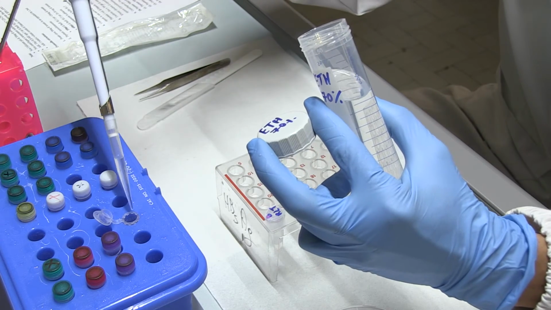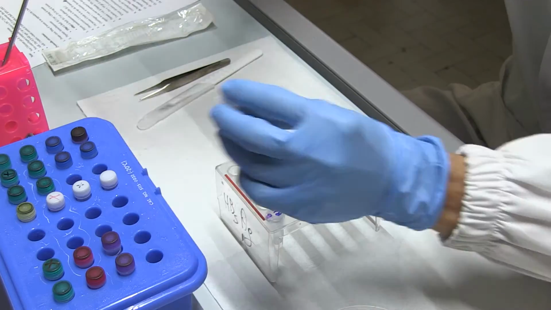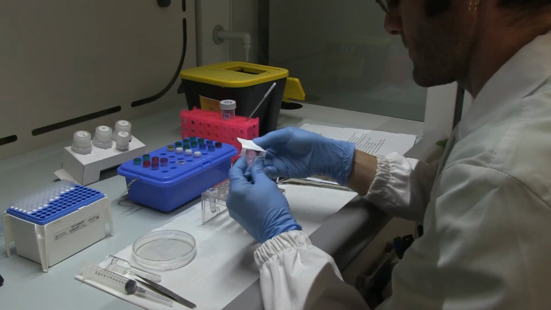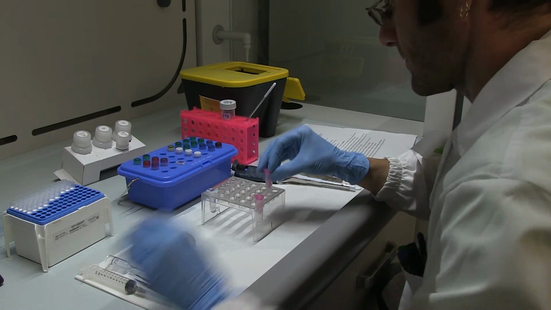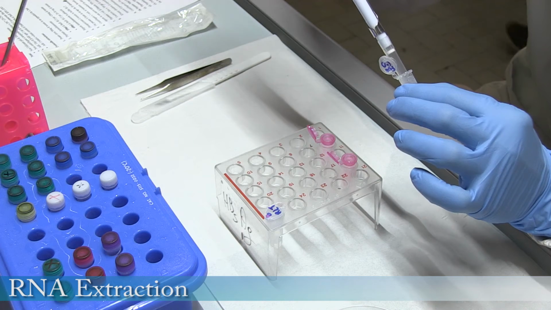Ethanol is added to provide appropriate binding conditions. The sample is then applied to a silica membrane mini-spin column.